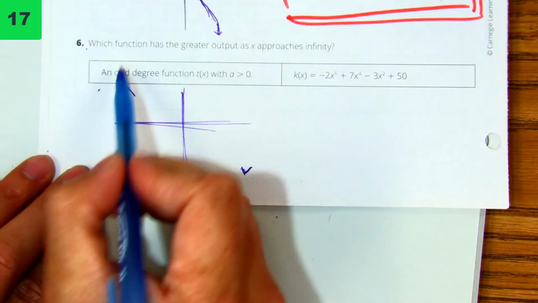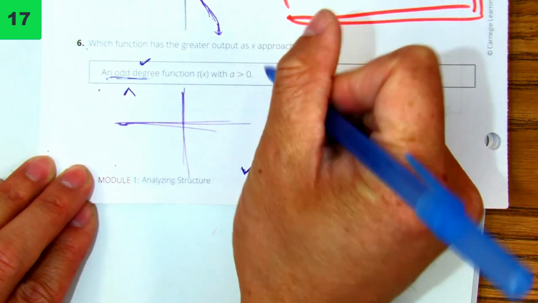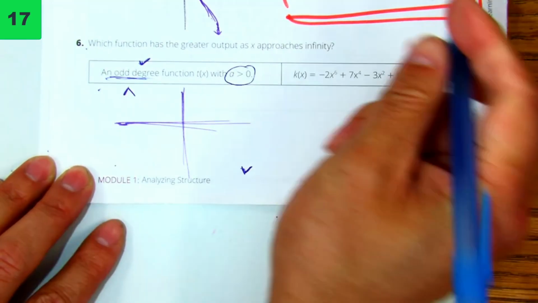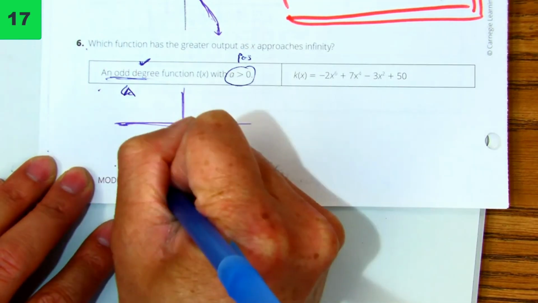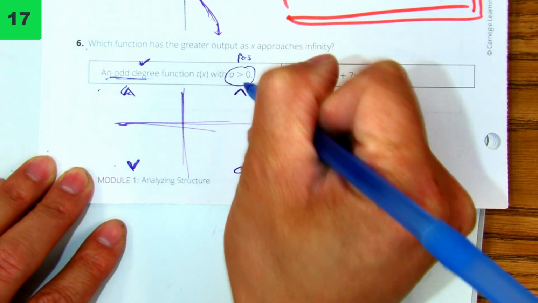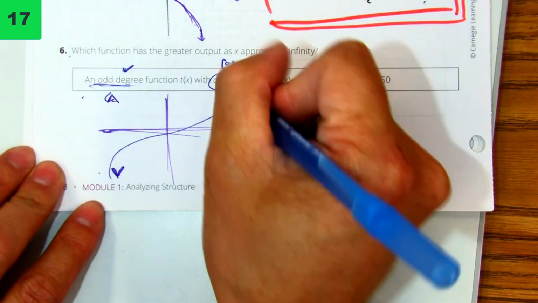Well, that would be the case for an odd degree if our a value is negative. But what does this say, Oscar? Positive. So ours should be something like this. Oscar, pick the next person.